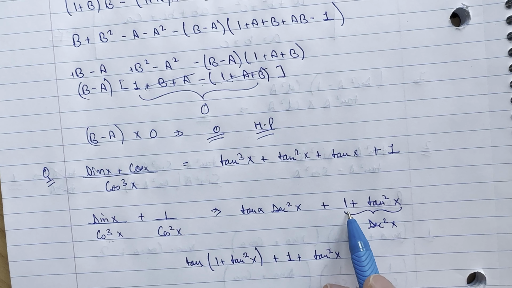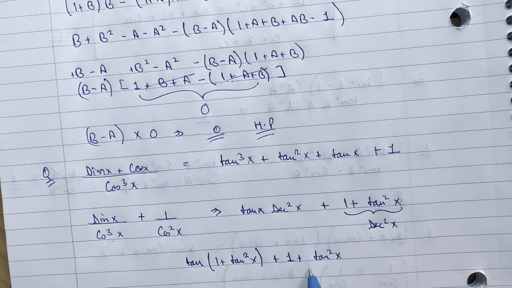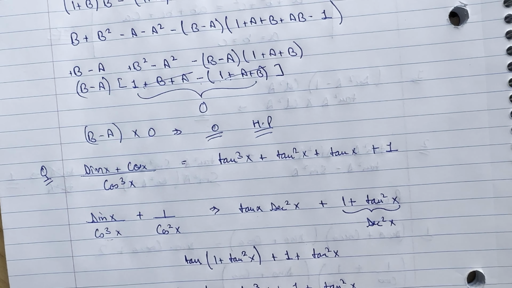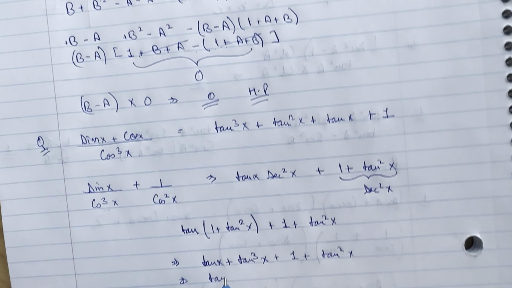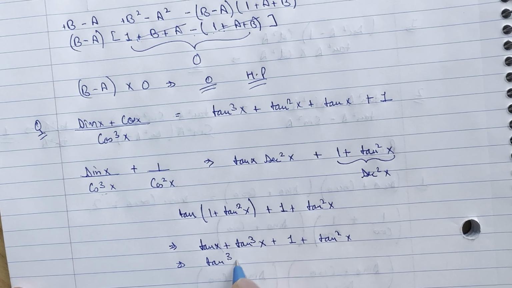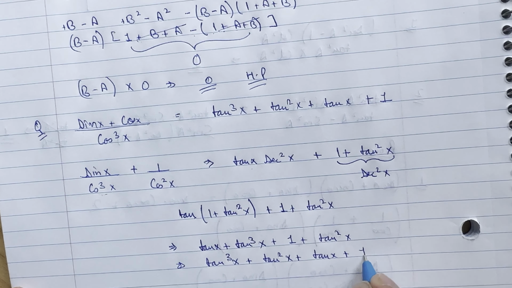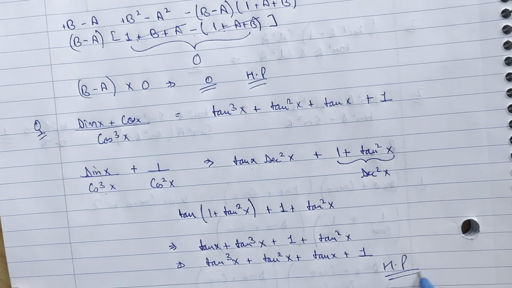Sec square x I have written as 1 plus tan square x, and this sec square x is also 1 plus tan square x. So tan x times 1 plus tan square x plus 1 plus tan square x. So tan x plus tan cube x plus 1 plus tan square x. So here comes tan cube x plus tan square x plus tan x plus 1. That's proved. It was pretty simple.